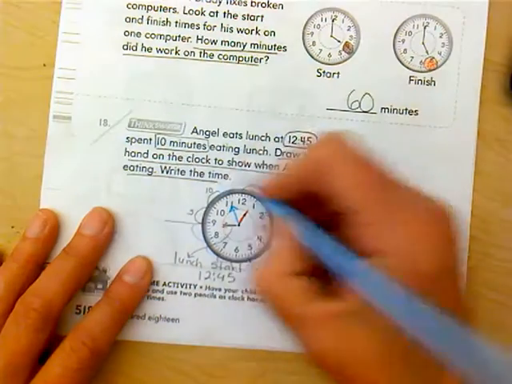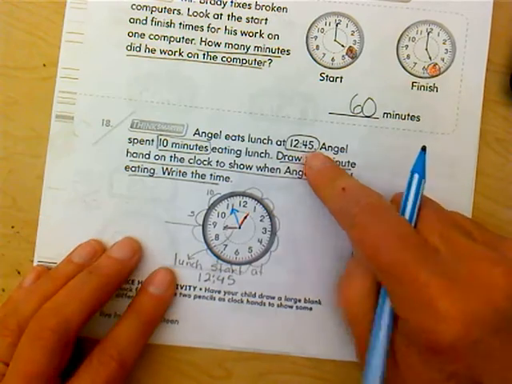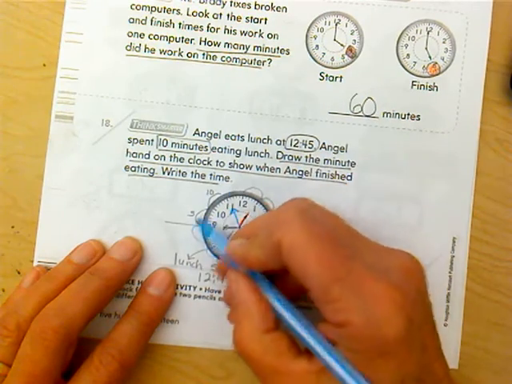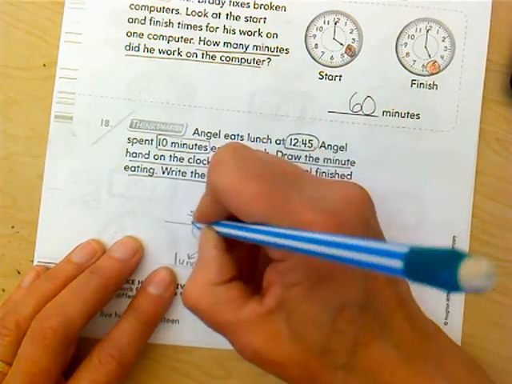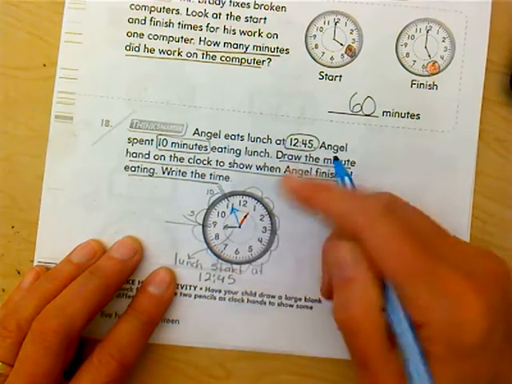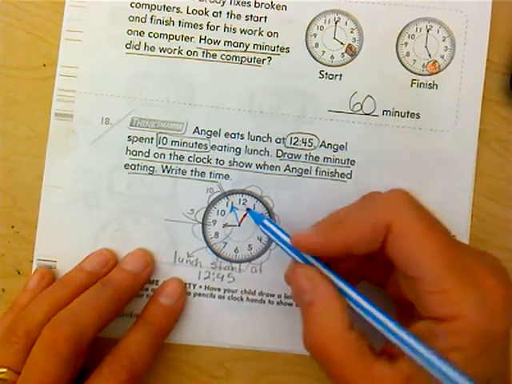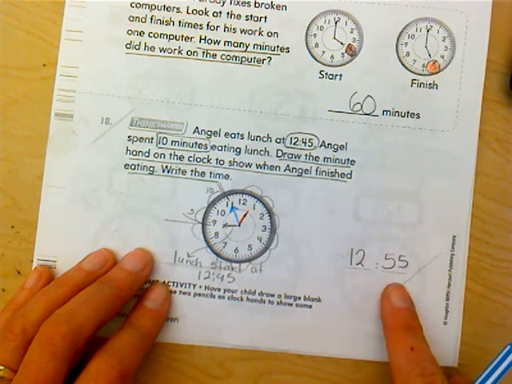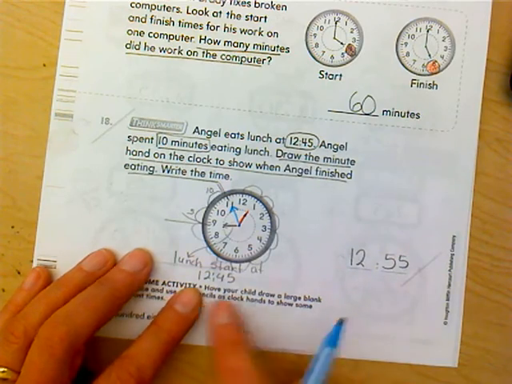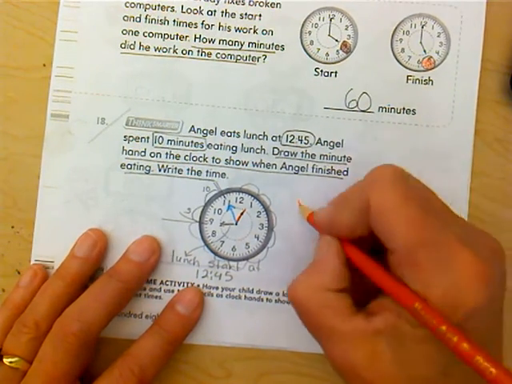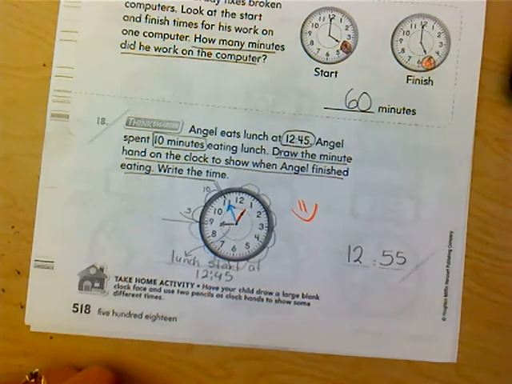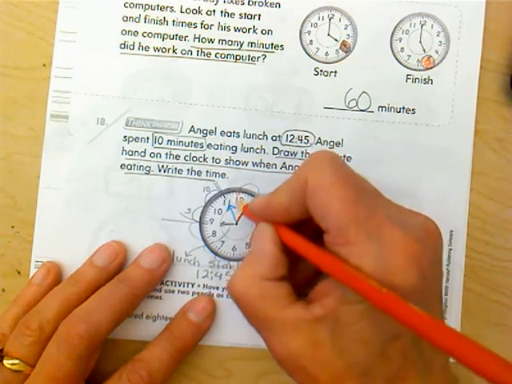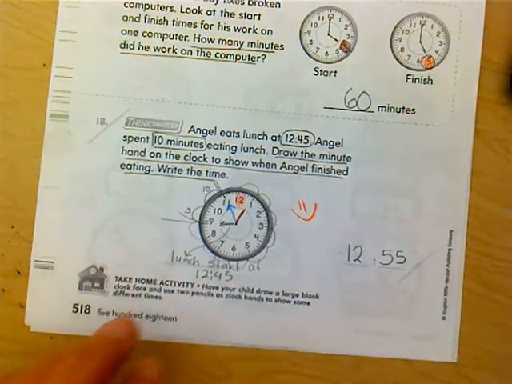And she took another 10 minutes, this much time, 5 and 10. What time did that end at? It ended at 12:55. If you got that one right, you should give yourself a great big huge smiley face because I would be quite proud of you that you got 12:55.